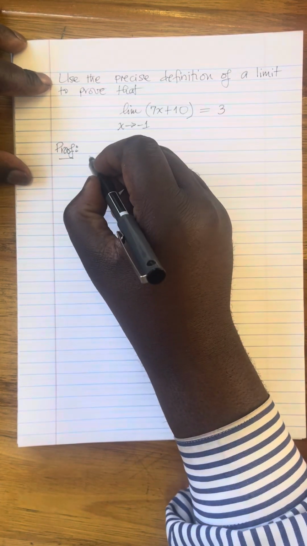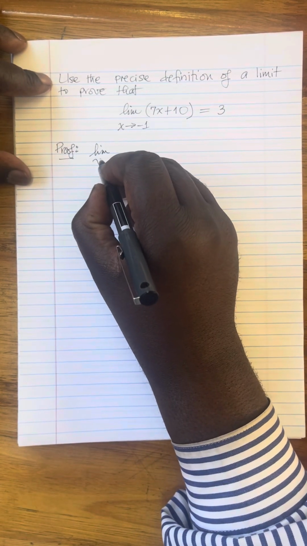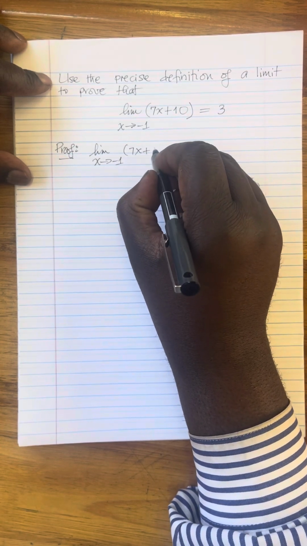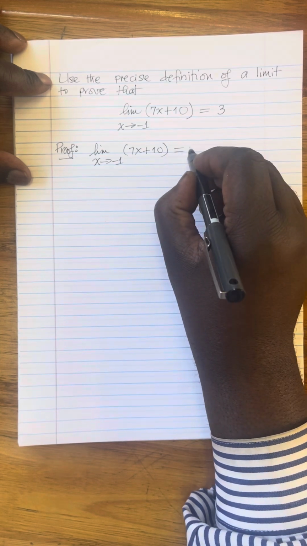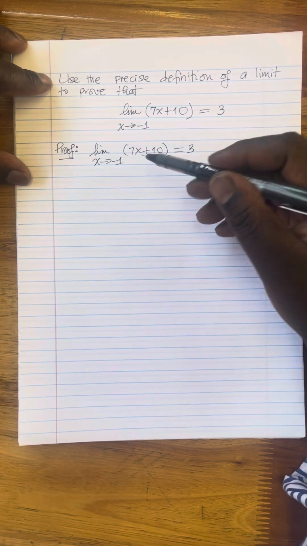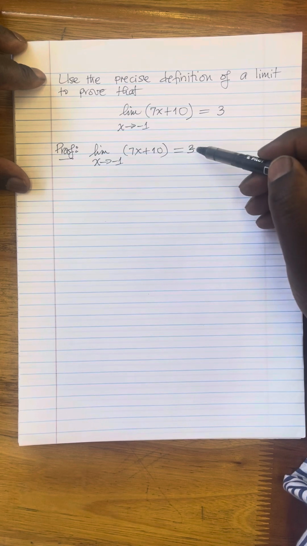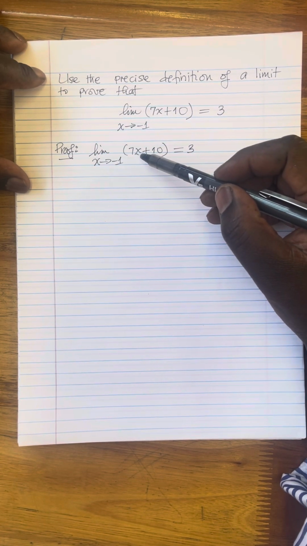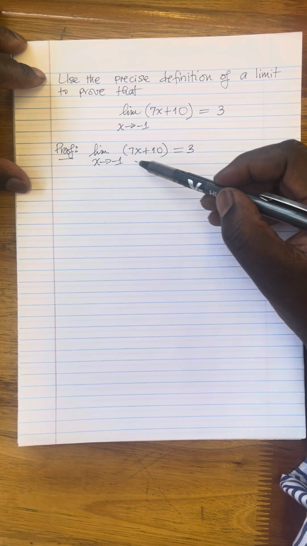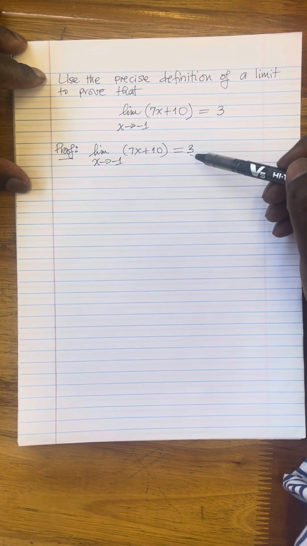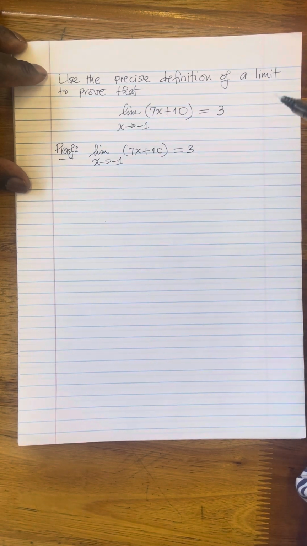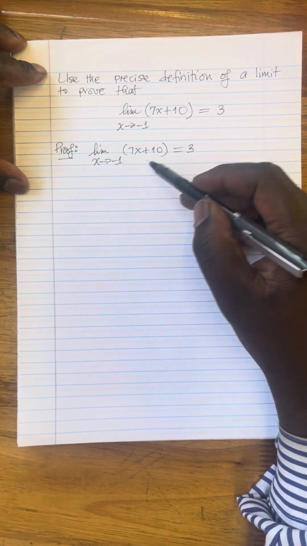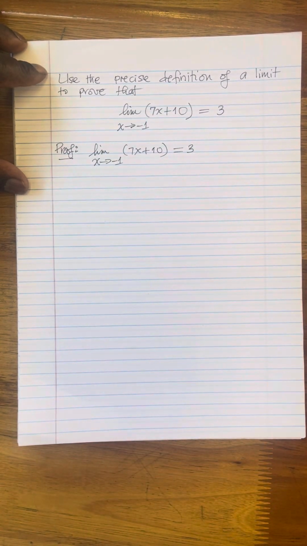We copy the question. The limit as x approaches minus 1 of 7x plus 10 is equal to 3. If you substitute minus 1 in the place of x and simplify the whole of this expression, it gives you 3. But the question requires us to use the precise definition of a limit to prove that this limit does exist and is equal to 3.